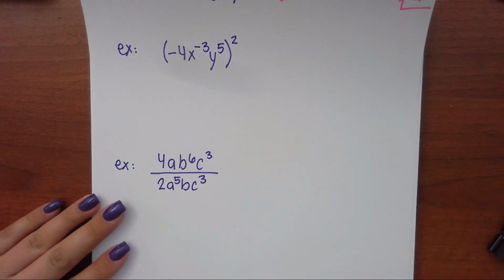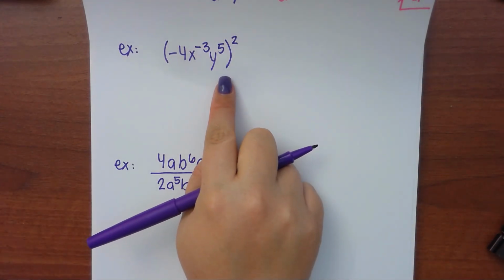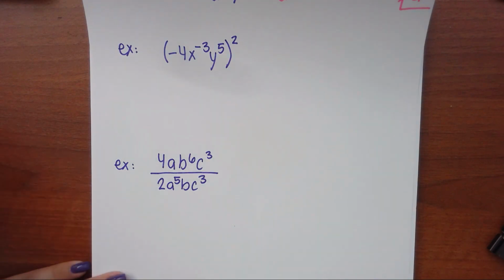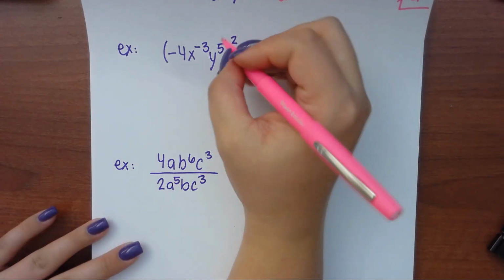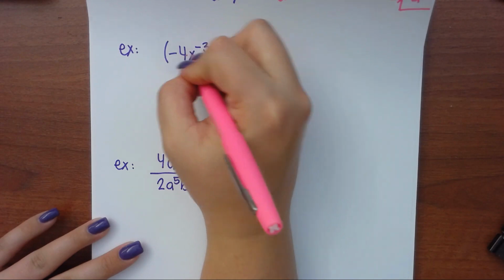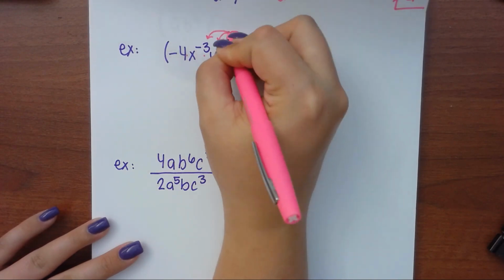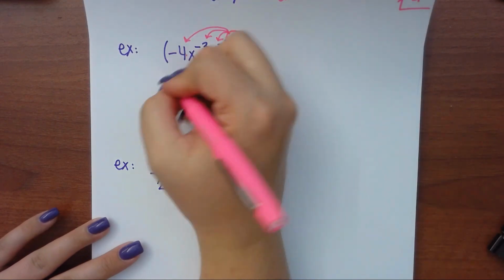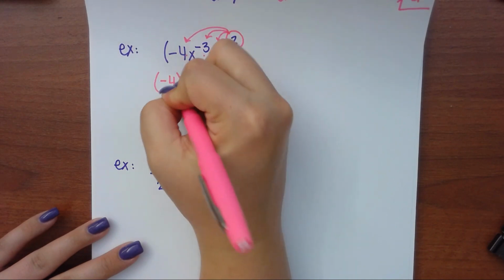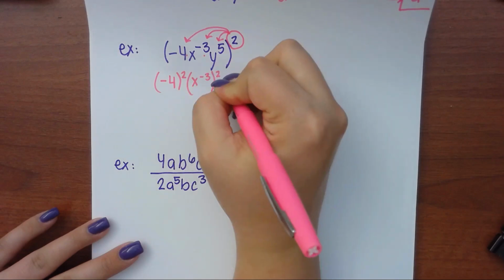The first one, here's the thing. It's important for you to do this in an order that makes sense. If you're looking at this problem and you see this exponent on the outside and that's confusing you, the first thing that I would do here, because all of these are being multiplied together, is take that exponent and distribute it. Now, one thing to note is when you have a power raised to a power, that's when we multiply. But what I'm looking at here is negative 4 to the power of 2, x to the negative third to the power of 2, and y to the fifth to the power of 2.